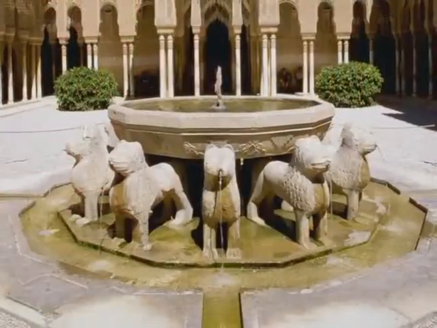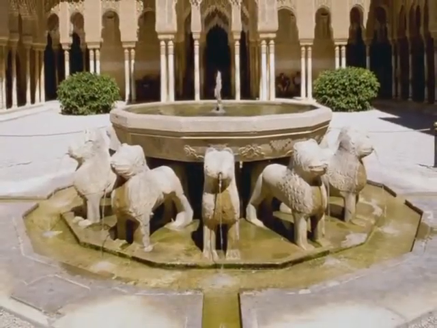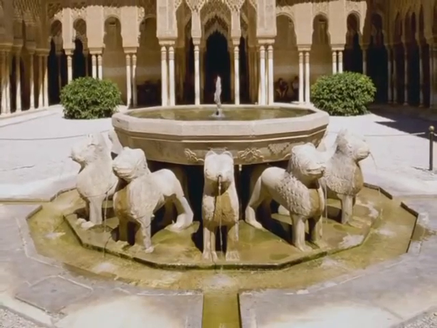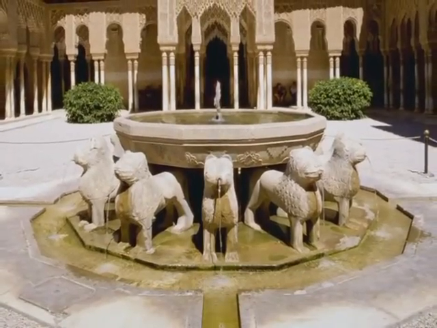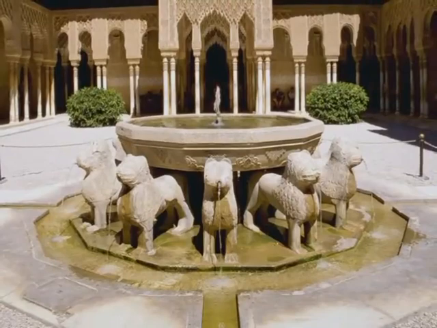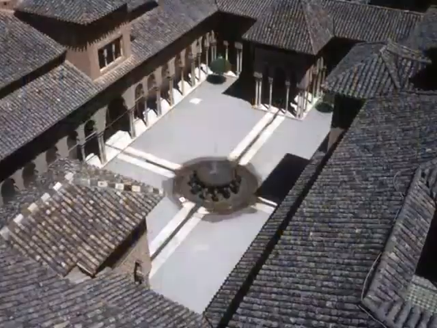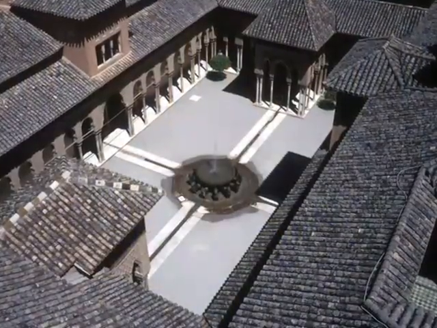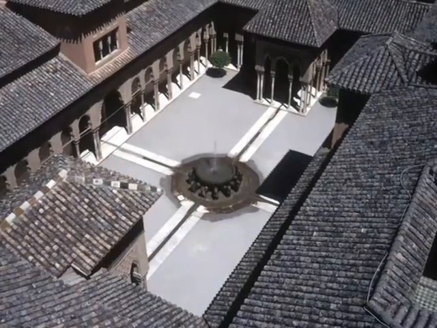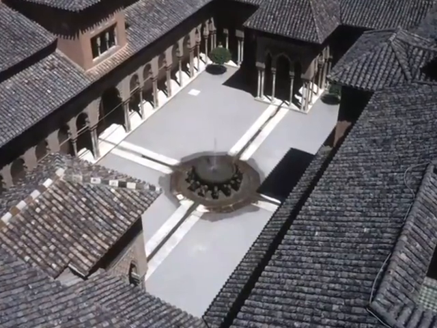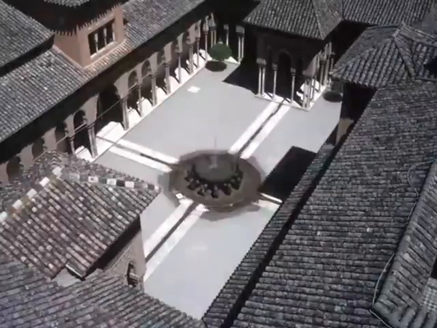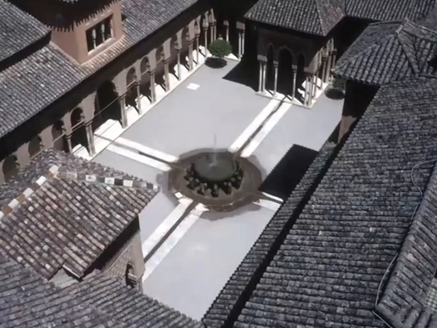The lion basin at the center also has a symmetry, a different kind of symmetry. It does have this mirror symmetry, so that if you look at the reflection of that basin, you get back exactly the same basin. But if you were to look down on the basin from above, you would see that it is surrounded by 12 lions, equally spaced around the circumference of the basin.